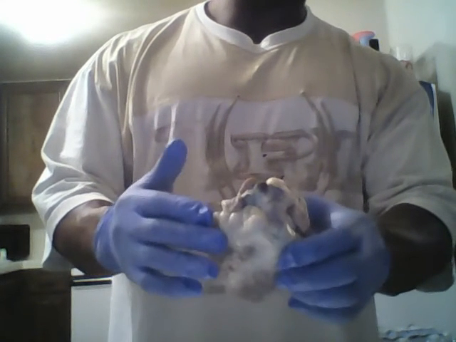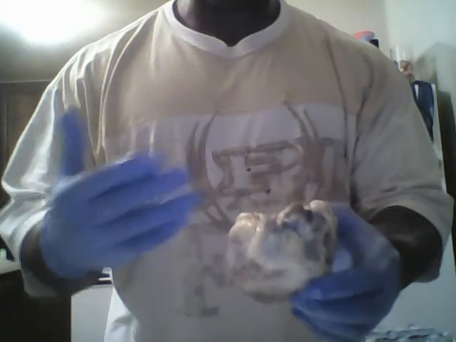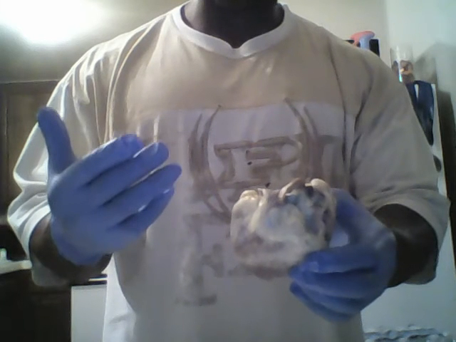I talked about the right and left ventricle being inferior to the right and left auricle, and how the pulmonary trunk transports the oxygenated blood to the lungs, and how the aorta carries oxygenated blood to all the arteries.